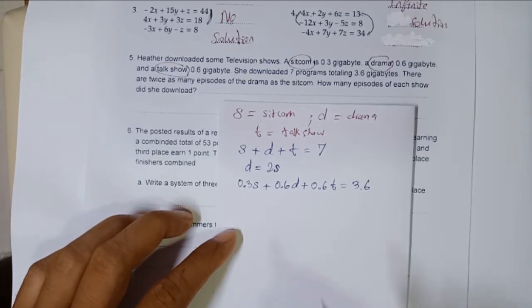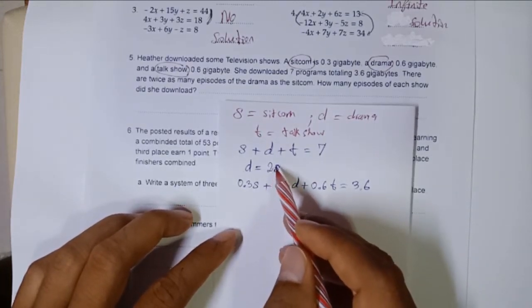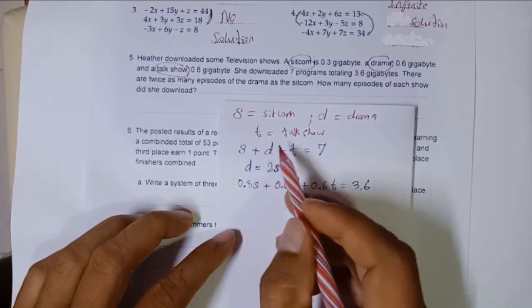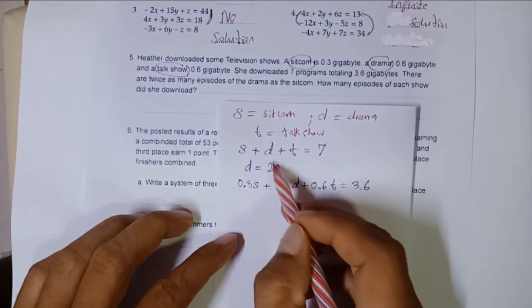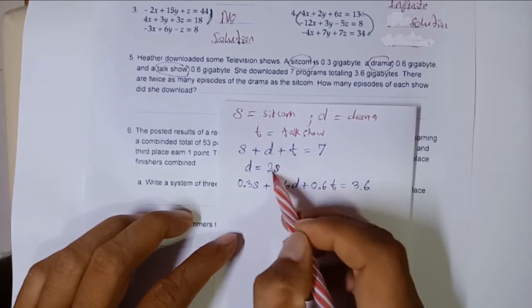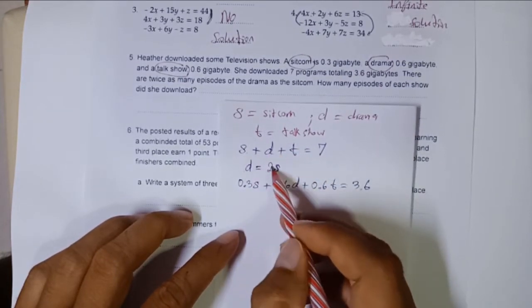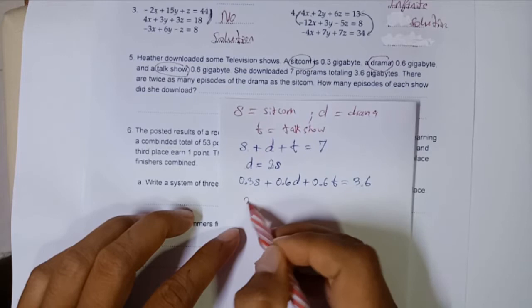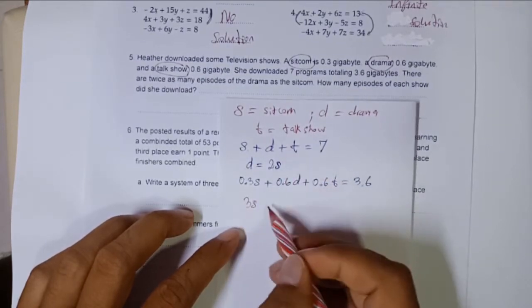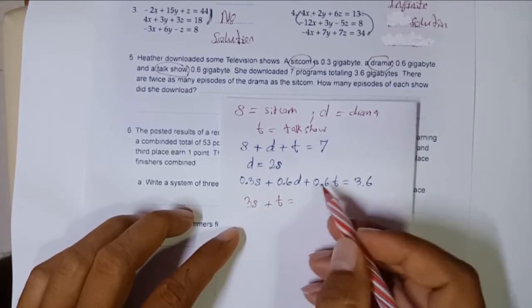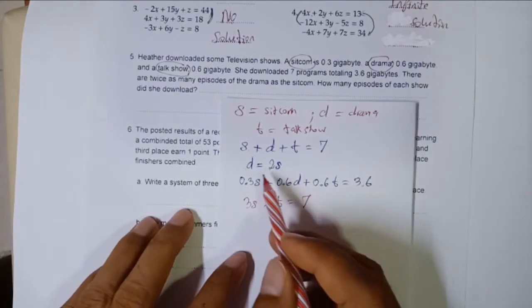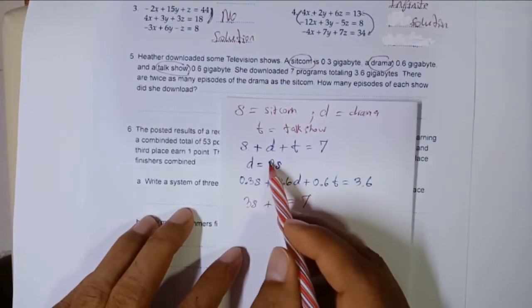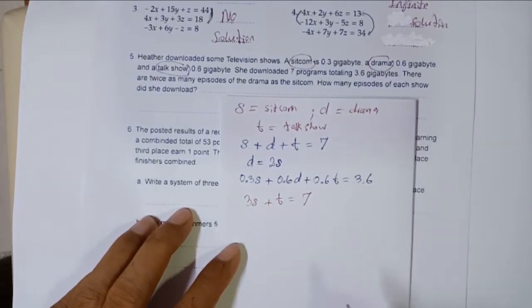So if I substitute this one in the first one, I'm going to have S plus 2S, because D here is 2S, so instead of D I put 2S, so S plus 2S becomes 3S, and then plus T equal to 7. That's 1.